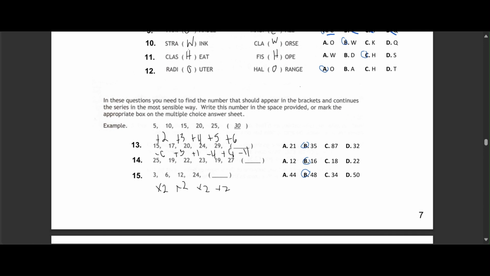Question 10. Here we have STRA blank INK and CLA blank ORSE. Our options are A, O, B, W, C, K, D, Q. The correct answer is B. If we put a W in those blanks, we get straw and wink. For the second pair, we get claw and worse. Now, if we try option A, we would have STRAO and OINK, but CLAO isn't a word. Option C would give us strack and kink, but clack isn't a valid word either. Option D gives us nonsense words, so B is the only one that works.